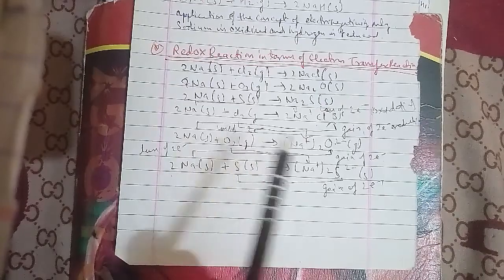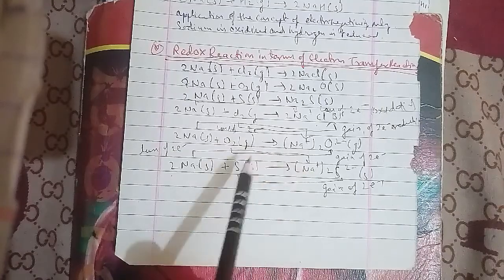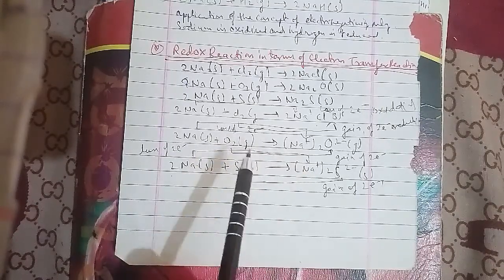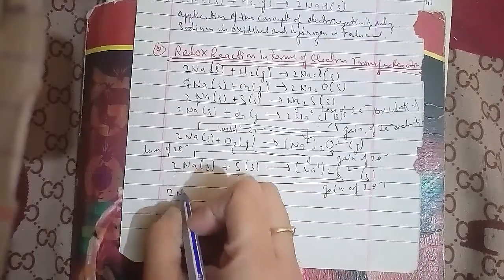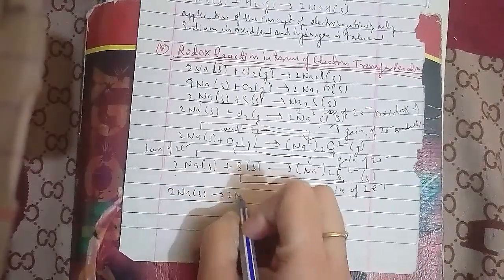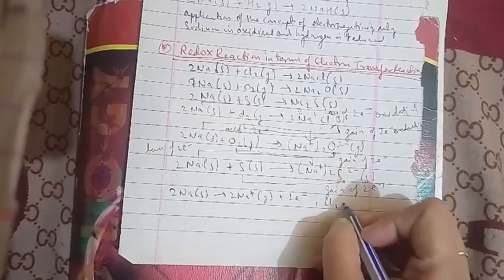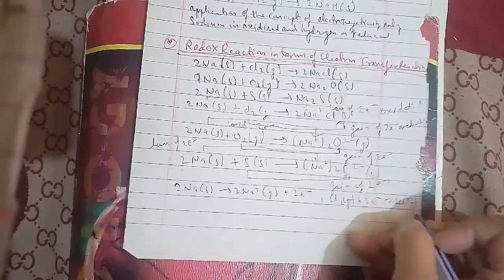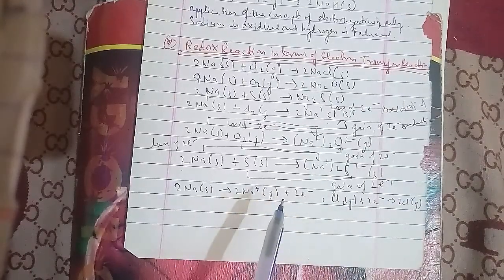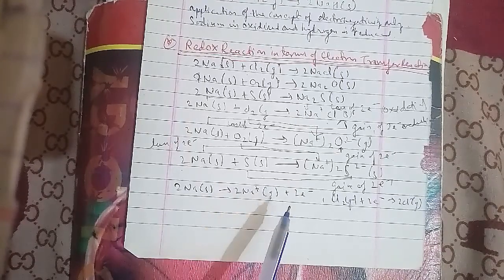So in the same way, each of the above steps is also called a half reaction, which explicitly shows the involvement of electrons, and the sum of the half reactions gives the overall reaction. So it will be 2Na solid plus Cl2 gas, which gives you 2Na+Cl- solid, or you can say 2NaCl. The half reaction that involves loss of electrons is called an oxidation reaction, and similarly the half reaction that involves the gain of electrons is called a reduction reaction.